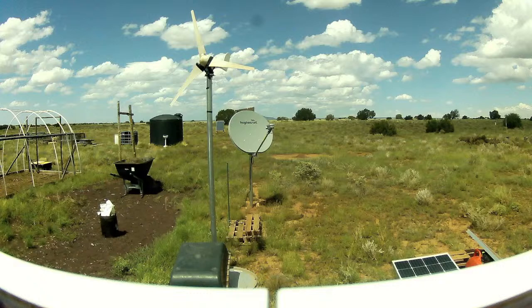And part of the hoop house. The wind turbine is just, I don't think it's working. I think it messed up my inverter, because my inverter's been acting weird ever since I hooked that up. So I don't know about that.